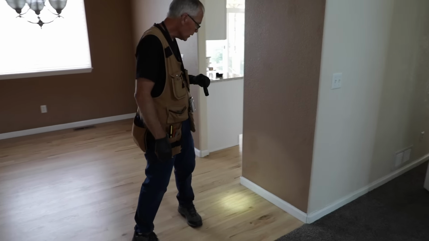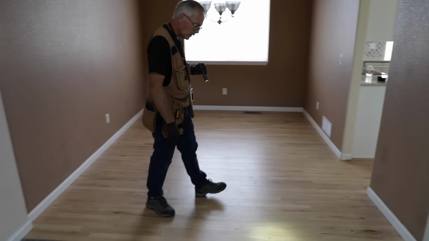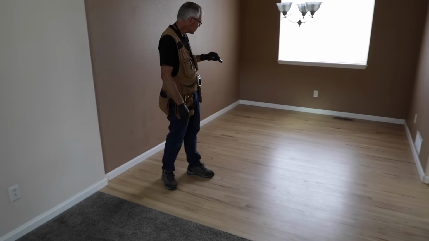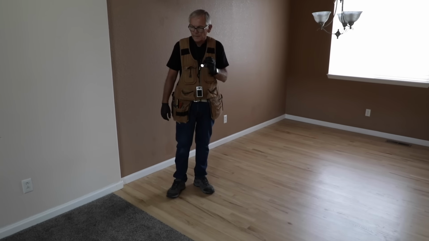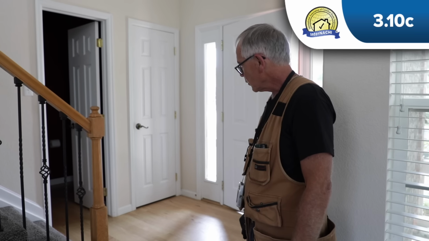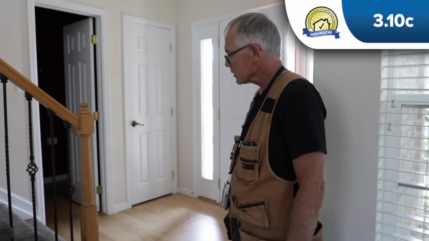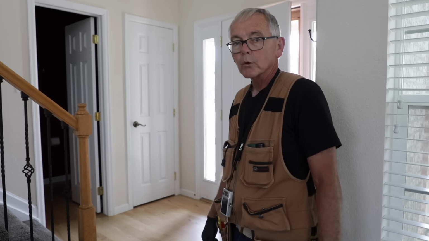In terms of any issues here, I just don't see any. Everything looks pretty solid. It's level. I think we're good. Okay, we're going to move on to stairs, steps, landings, and ramps.